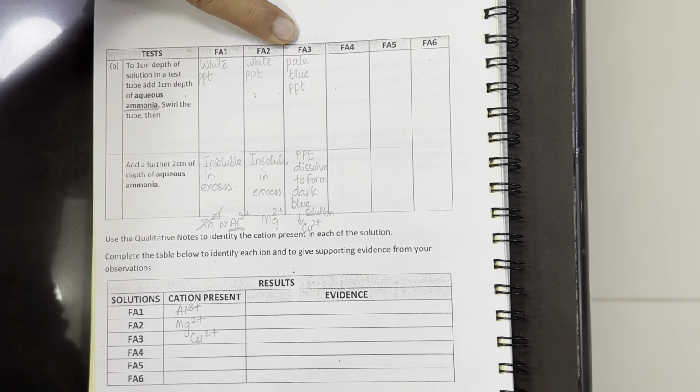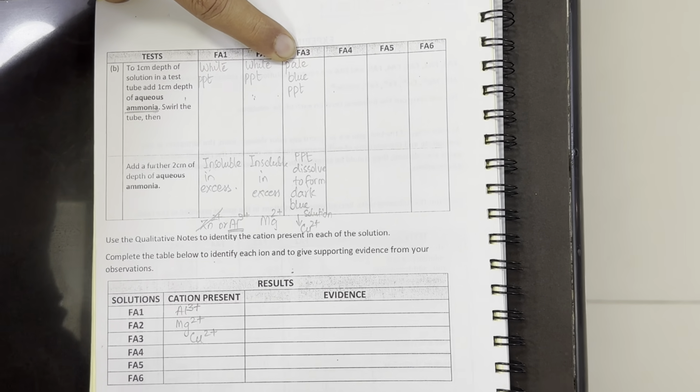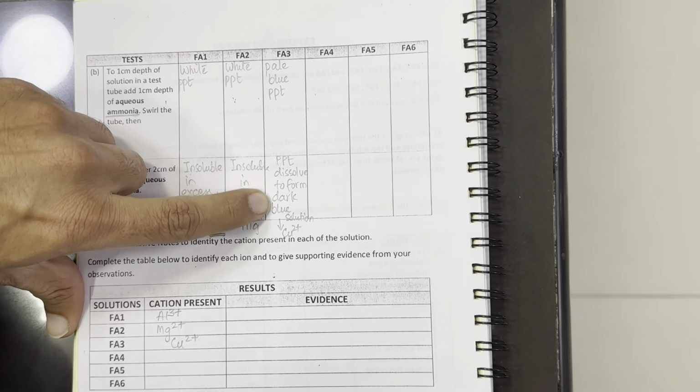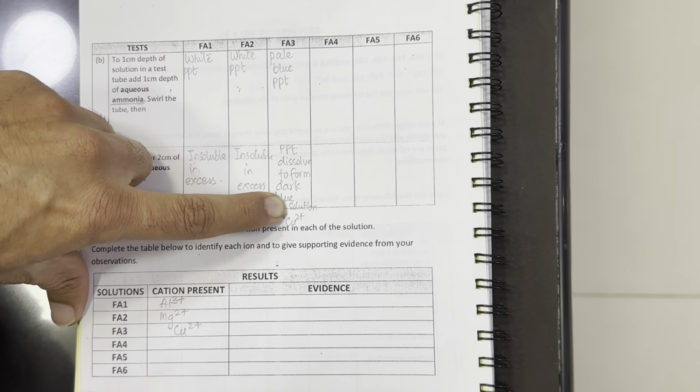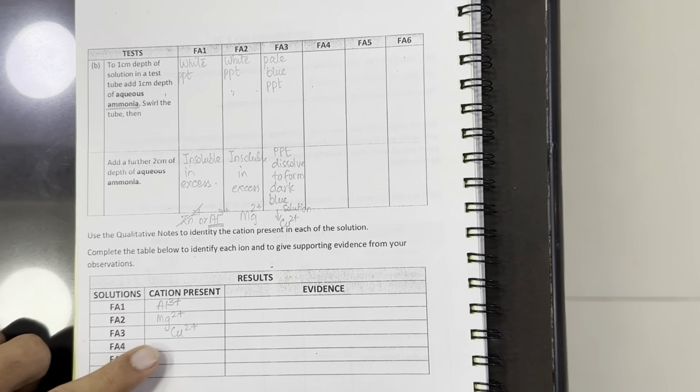So Fa3 resulted in the formation of pale blue precipitate which dissolved in excess to form a dark blue solution with aqueous ammonia. So it shows it has Cu2+ ion.